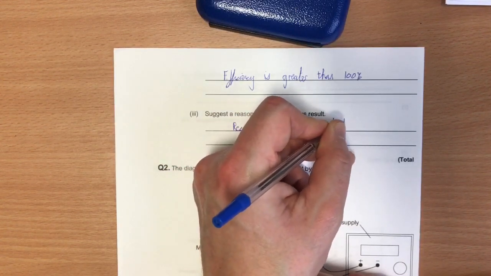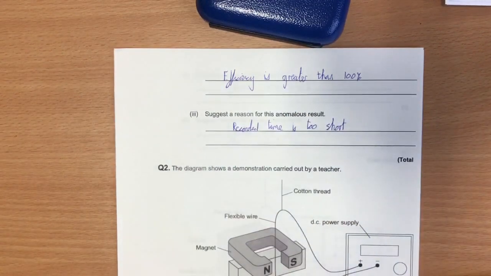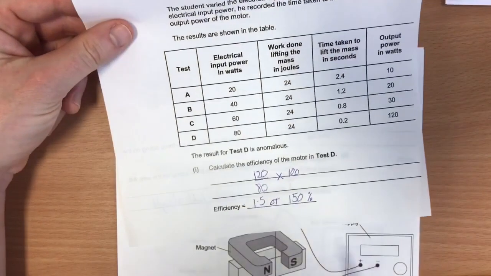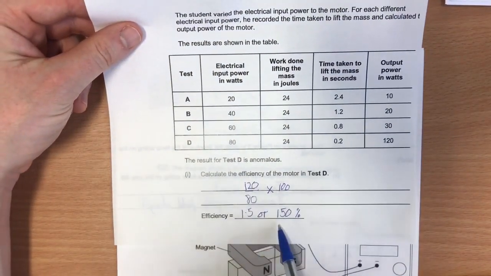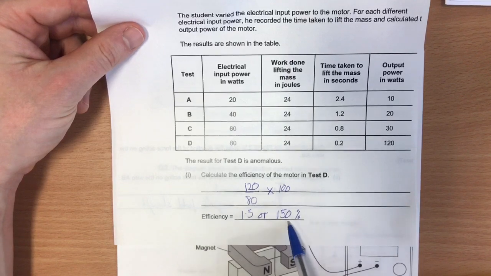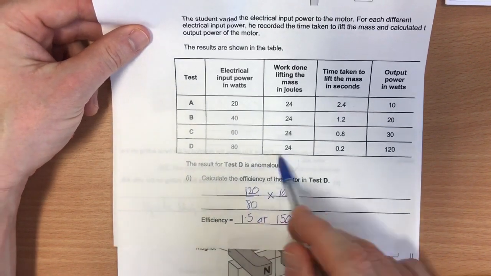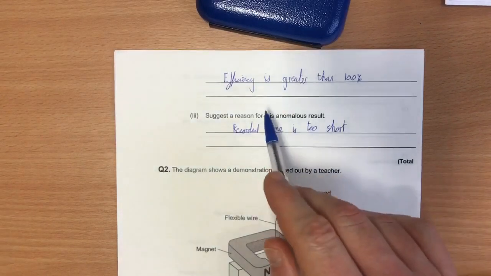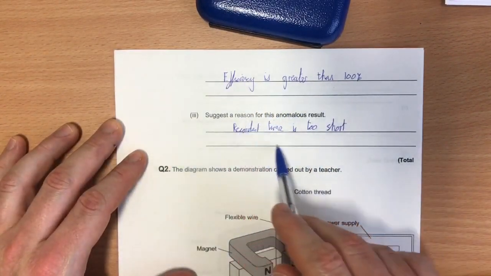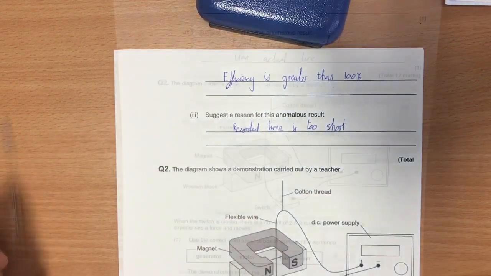Again, that last bit, it's not really about magnets, is it? But it's a how science works question. So you should try and remember that you never get an efficiency of 100% or more. So this is impossible. They've told you it's anomalous, and they want you to say, well, the weird thing is the efficiency is greater than 100%, and then suggesting a reason for that.